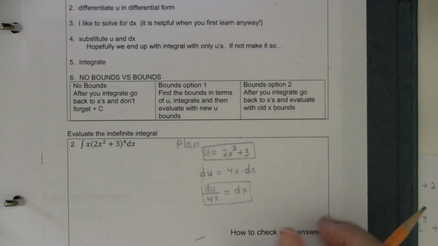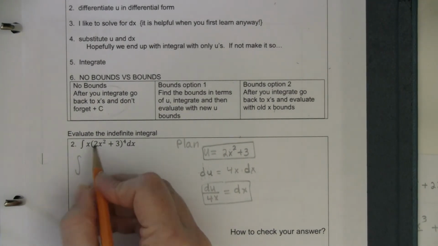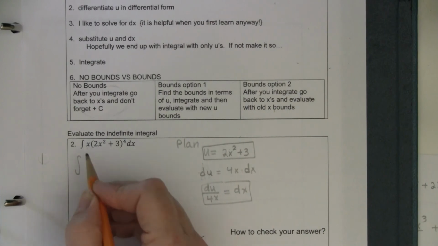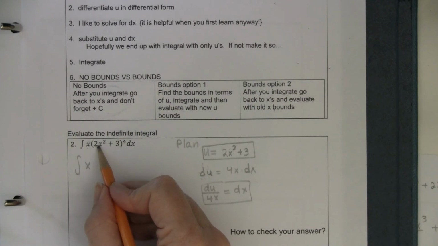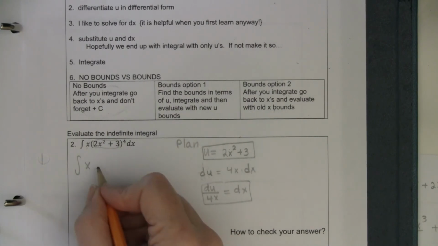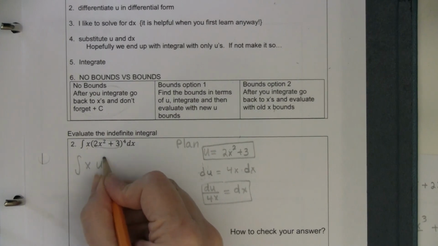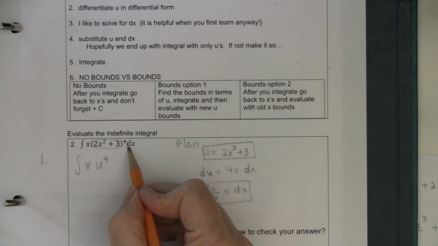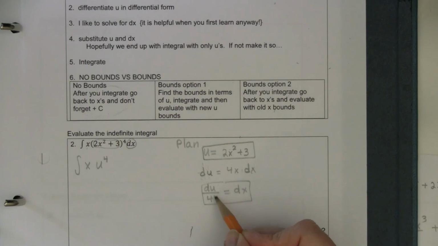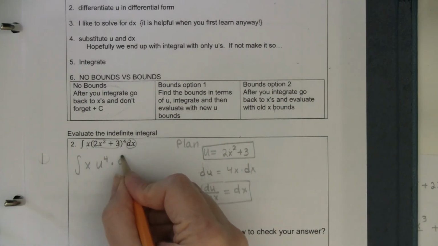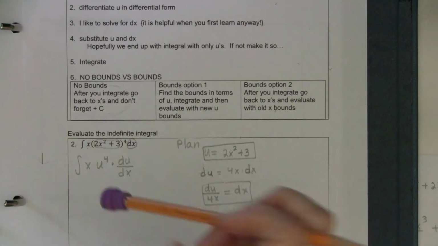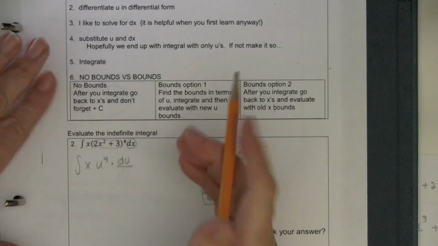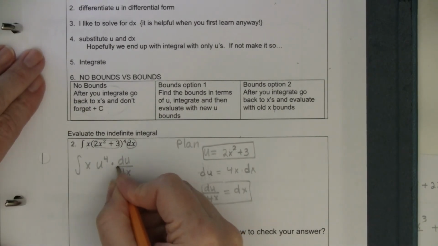Okay, so now I'm going to go substitute, right? So my integral. Now I wasn't going to replace anything for x, so I'm going to put x here. And then right here is where I was going to replace u. So this is going to be u to the 4th. And then for dx, I was going to replace that with du over 4x. Did you see that I did not write 4x? I wrote something else.